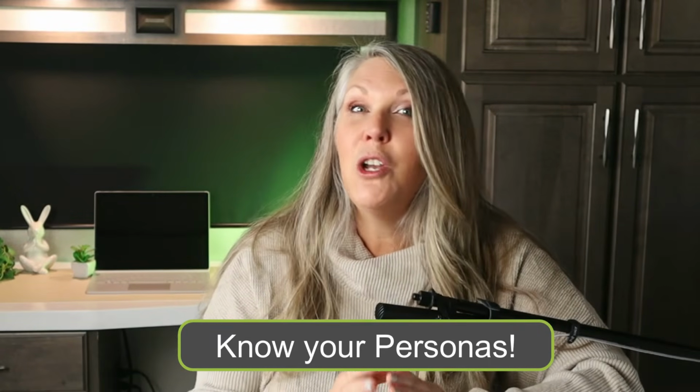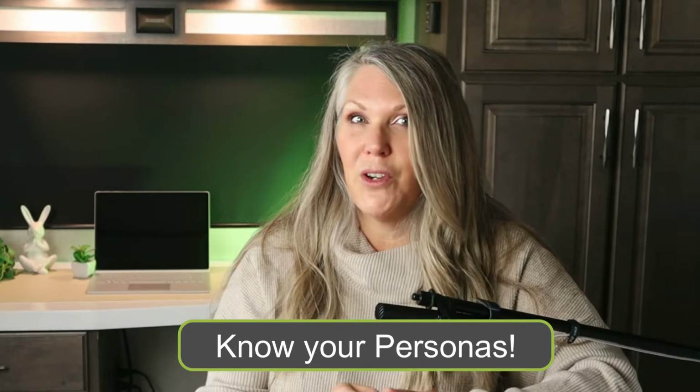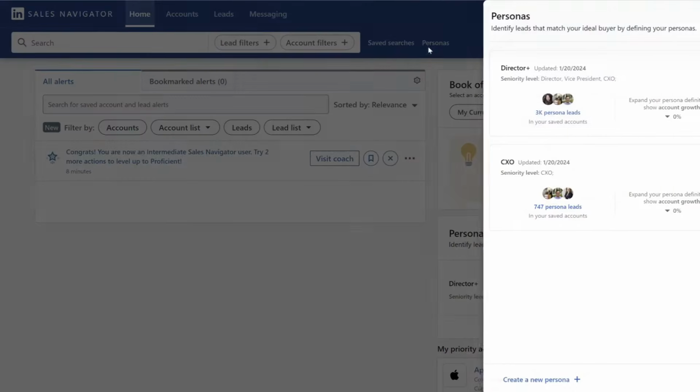Before digging in, I'm going to say what I always say, and that is know your donor personas. Do you know who your ideal donors are? You're going to need these for targeting and creating lists. And I'm going to throw a video link down in the description if you want more information on how to create these. And fun fact, LinkedIn also allows you to create personas, which you can use as a filter.